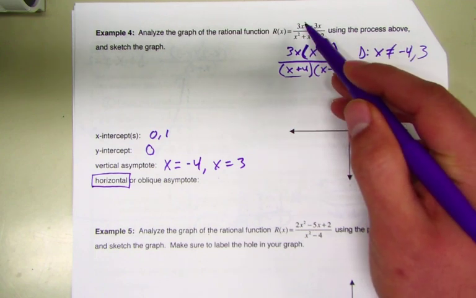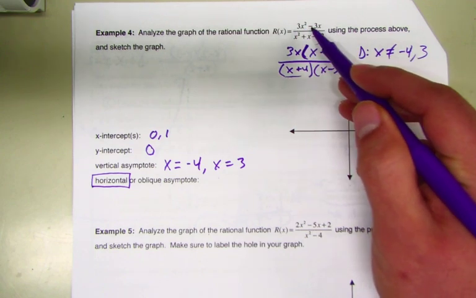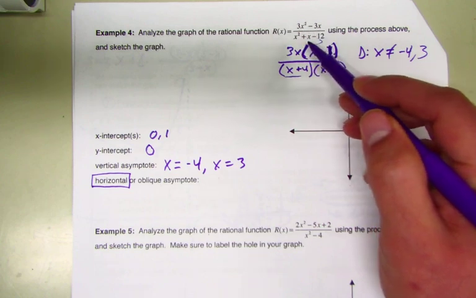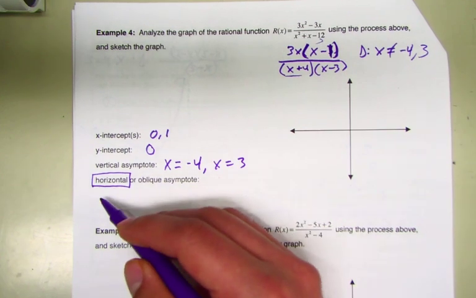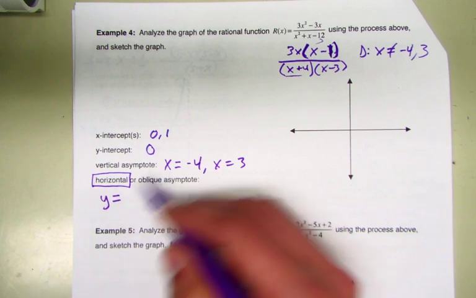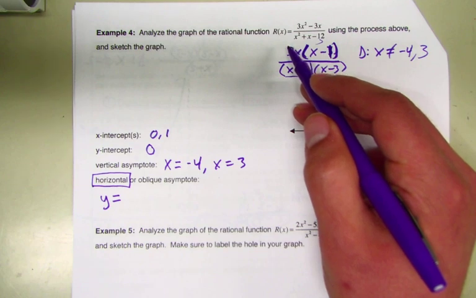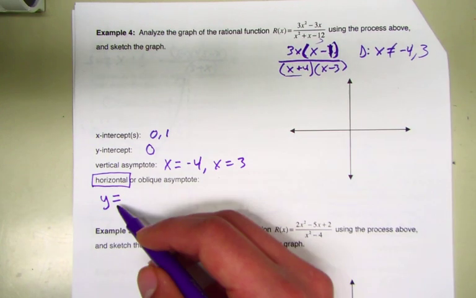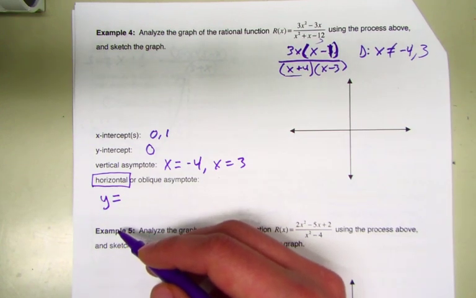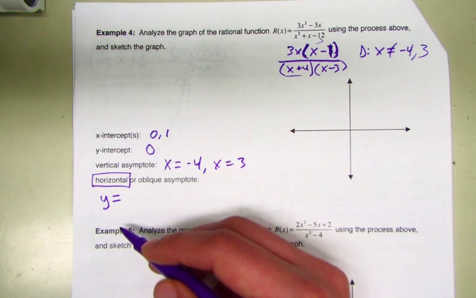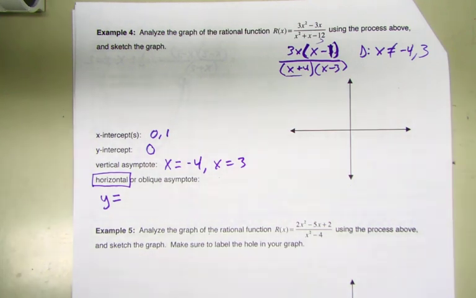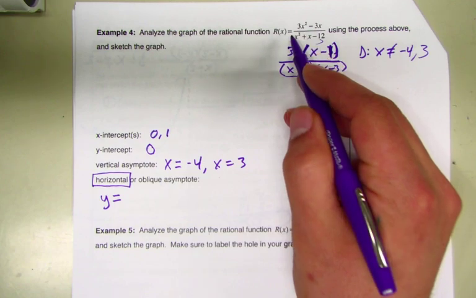It's the degrees of the numerator and the denominator. If the degrees are the same, that's always a horizontal asymptote. And what would it be in this case, by the way? If the degrees are the same, how do you find the horizontal asymptote? Look at your notes if you forgot. How do we find the horizontal asymptote if the degrees are the same? Numerator leading coefficient divided by denominator leading coefficient. So what is that? 3 divided by 1.